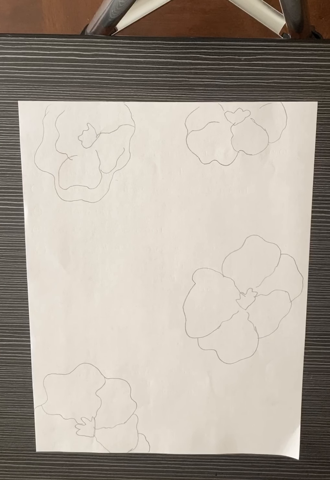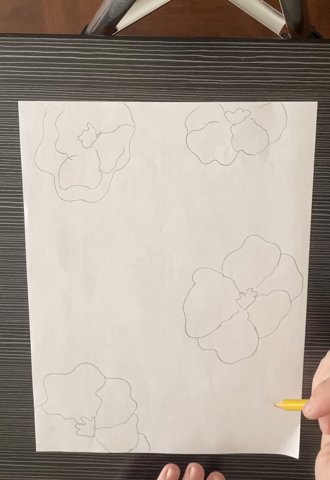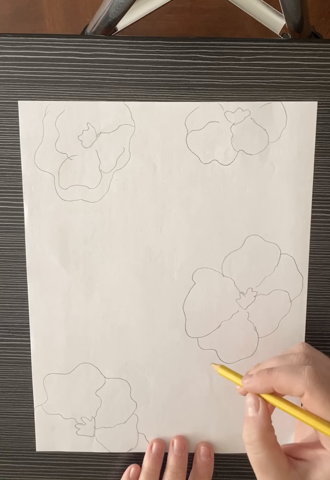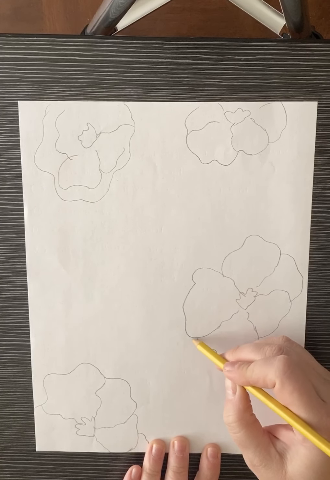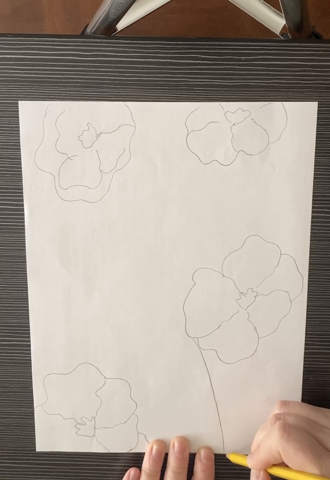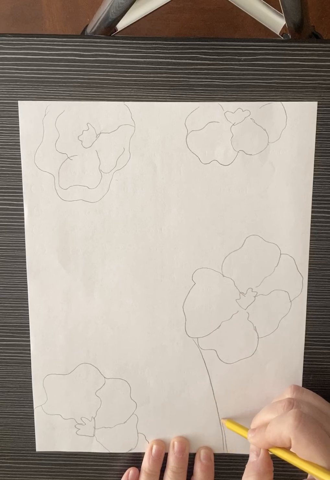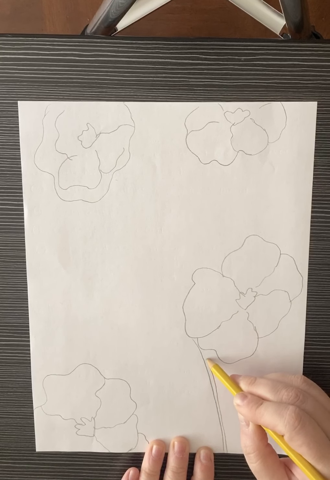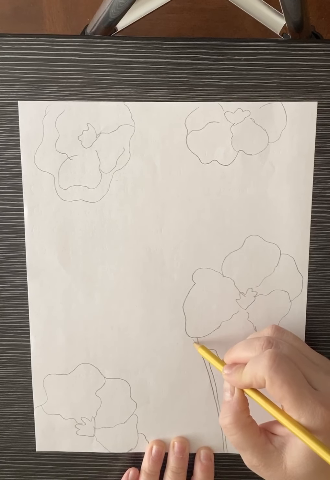And what does every flower need? I tell my first graders when we're describing the parts of a plant, they always have a what? Stem. So these flowers need some stems. So I'm going to come down right here and just draw a nice straight line down. And come up. You can make these thinner or thicker if you like.